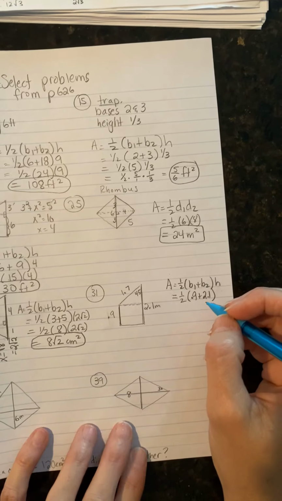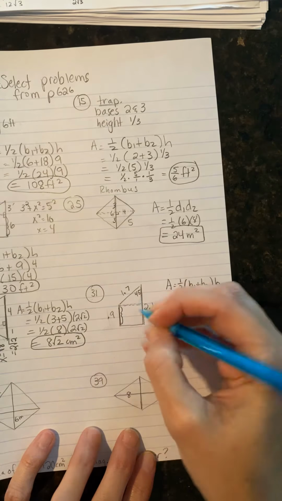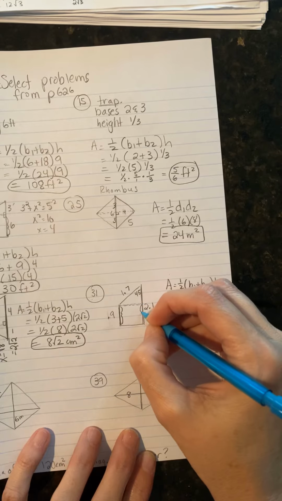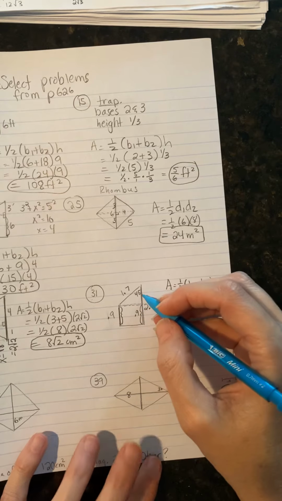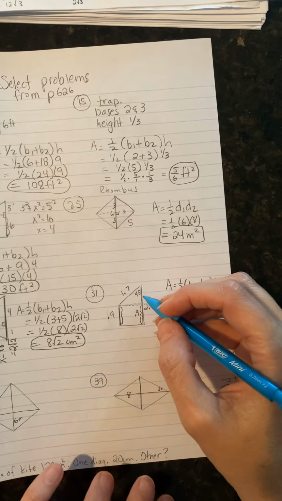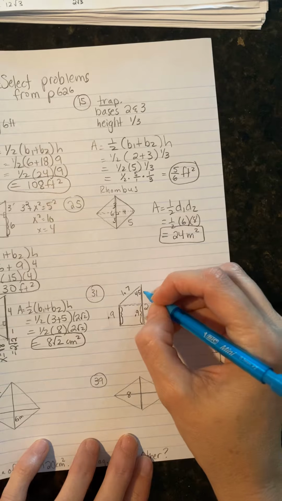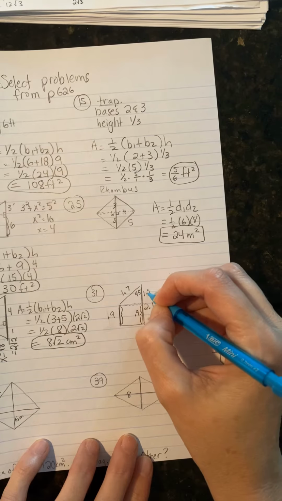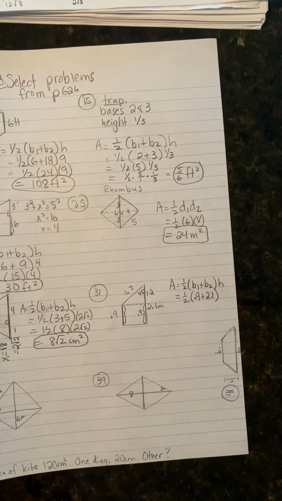All right, so let's find the height. If this is 0.9, then this is 0.9 right here. And if the whole thing is 2.1, that makes this a 1.2, because 1.2 plus 0.9 is 2.1.